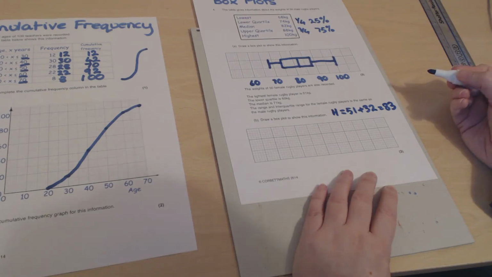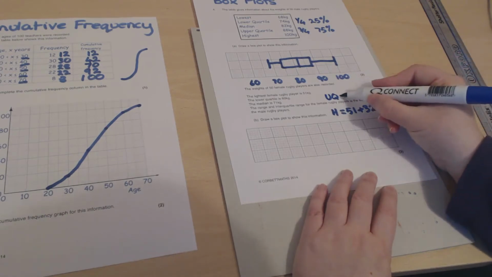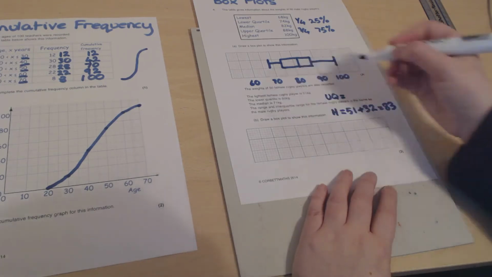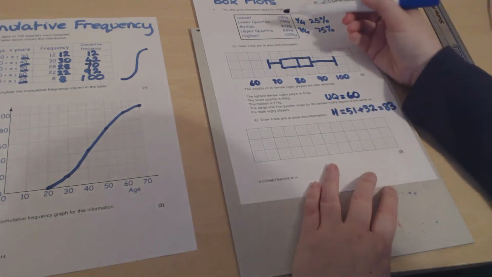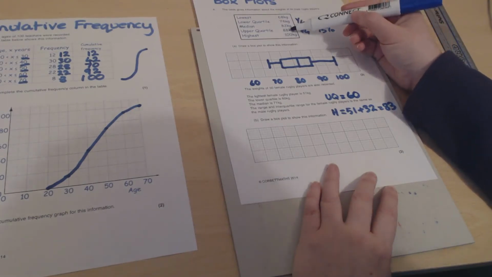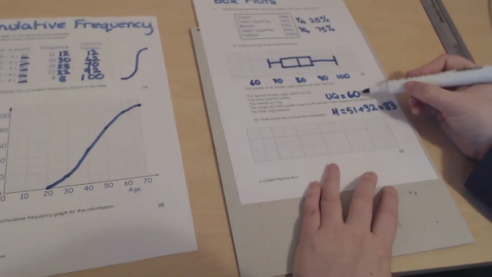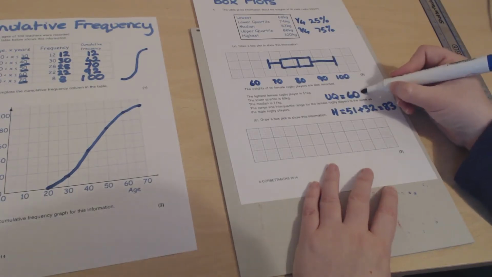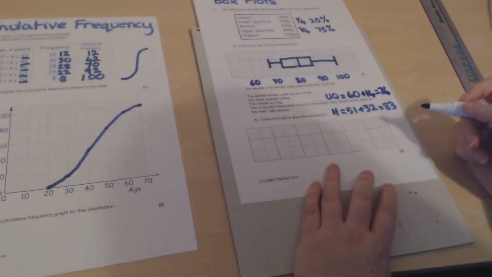We're going to do the same sort of thing to work out our upper quartile, usually abbreviated just as a UQ. So we're going to need the lower quartile, which is 60, and we're told that the interquartile range, which is what you get when you take the lower quartile from the upper quartile, is the same as up here. So 88 take away 74 gives me 14. So the upper quartile must be 14 more than the lower quartile. So 60 plus 14 is going to give me 74. Okay, so we're going to look again.